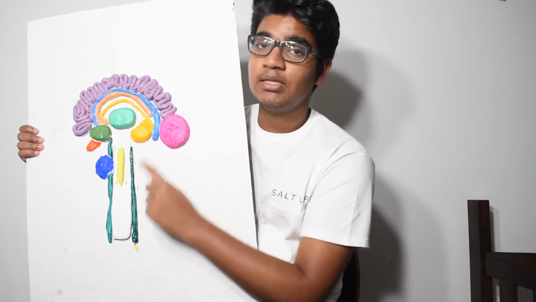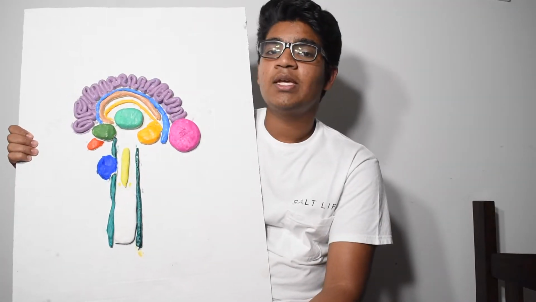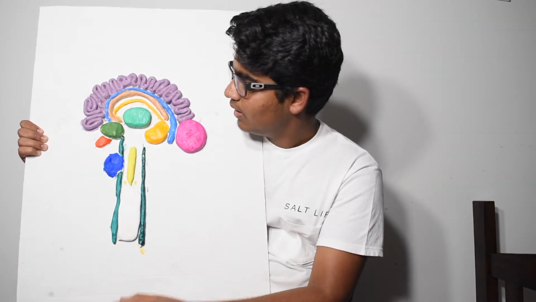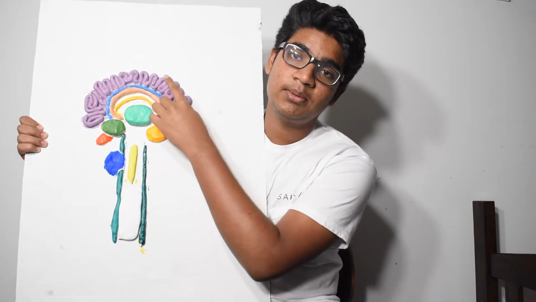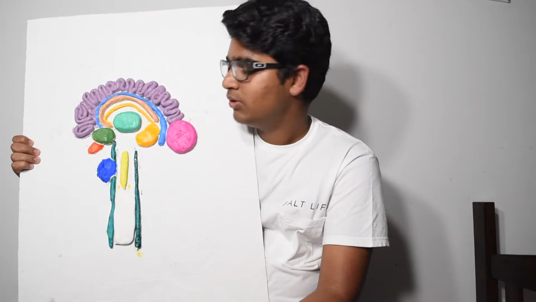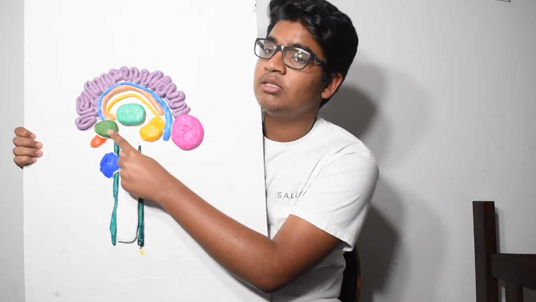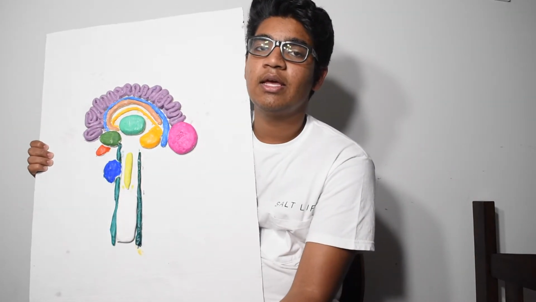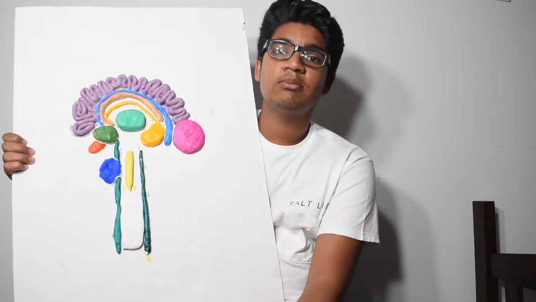The amygdala is linked to emotion. Next we have the thalamus. The thalamus relays messages from the inside brain to the cerebral cortex. Close to the thalamus is the hypothalamus. The hypothalamus is responsible for maintaining functions such as eating, and it helps govern the endocrine system. It is also linked to emotion and reward.